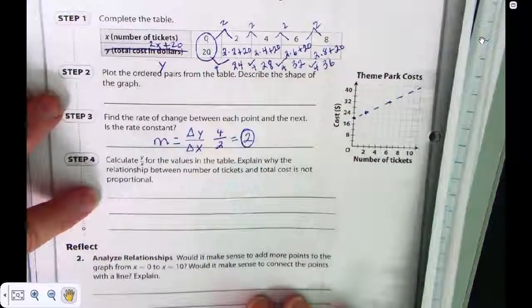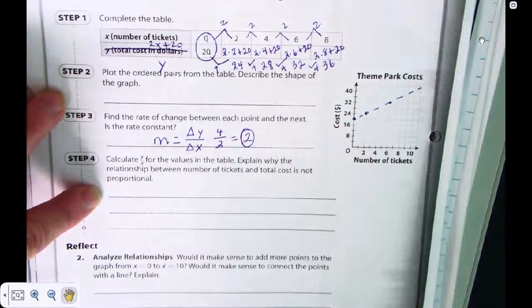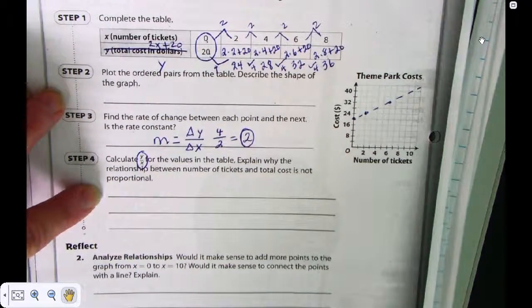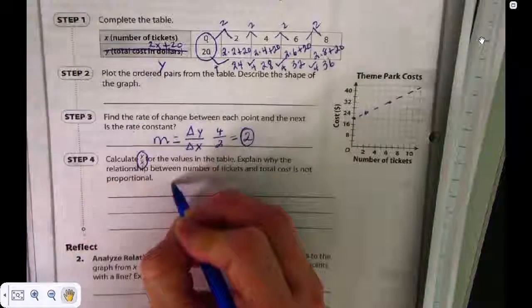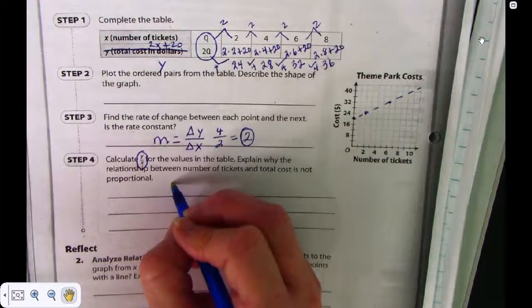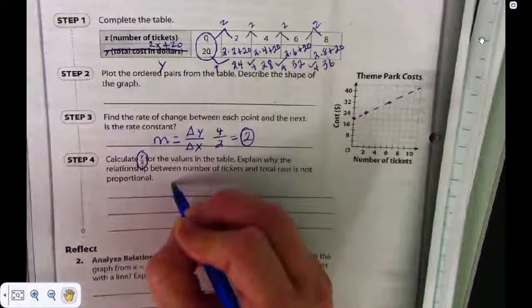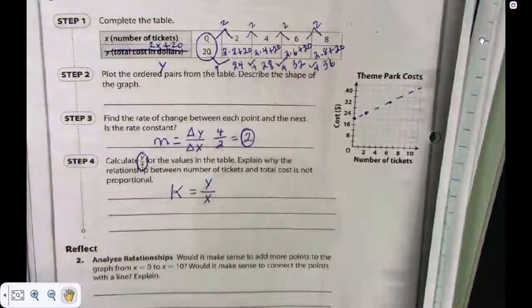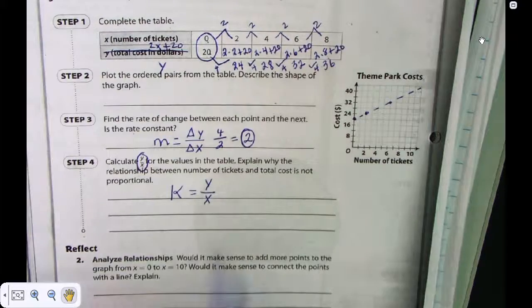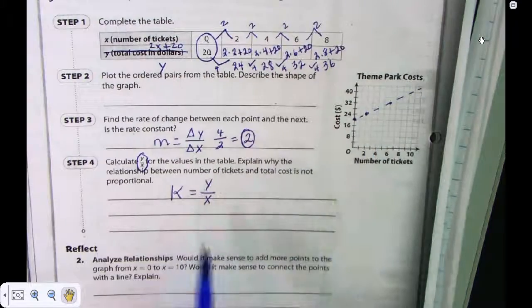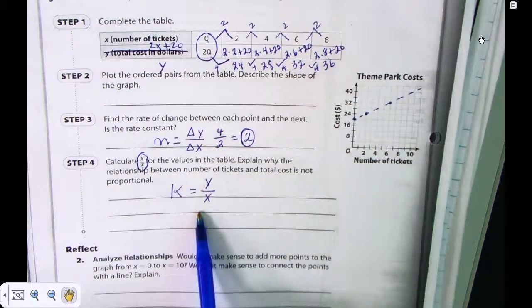Okay. Now we're going to prove that it's non-proportional, not proportional. Hey, it says calculate y over x. What does that mean, calculate y over x? No, not the rise over the run. Divide y by x, and that's the what? Yay, good, Madison and Logan. Good job. So if you divide y by x, you're trying to find the constant of proportionality. We already know it's not proportional, but we're proving it right now by dividing the y by the x.